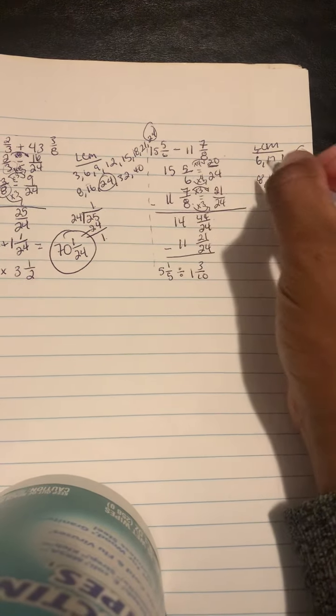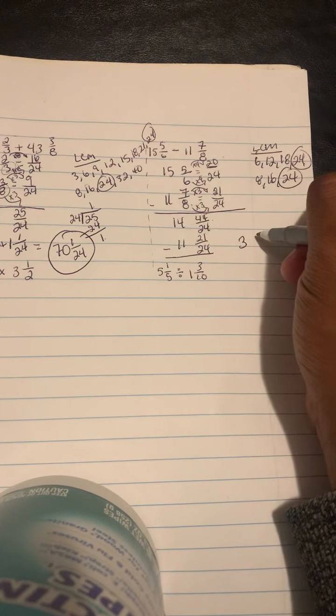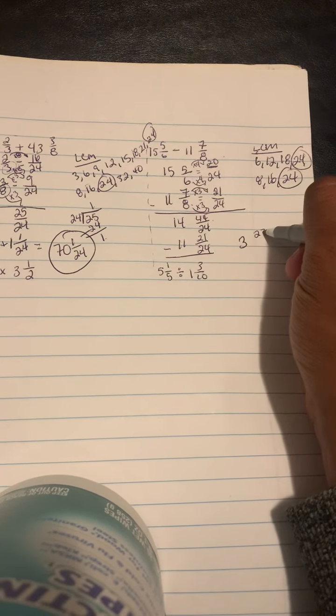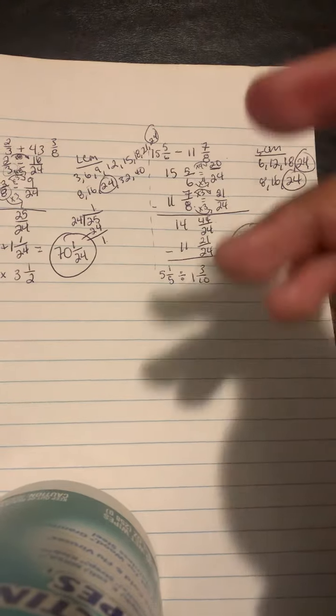Now I can subtract. Ran out of space, I'm going to write it over here. So 14 minus 11 is 3, and 44 minus 21 is 23 over 24. That is my final answer. That is a proper fraction.